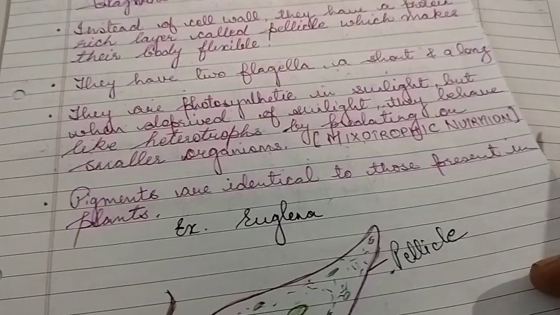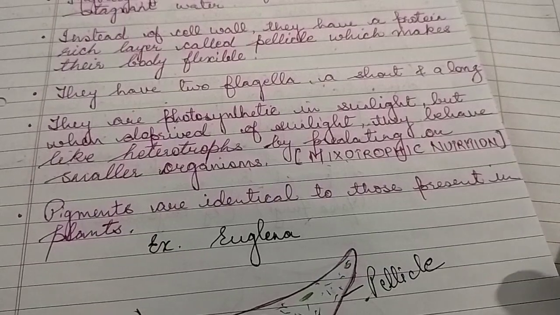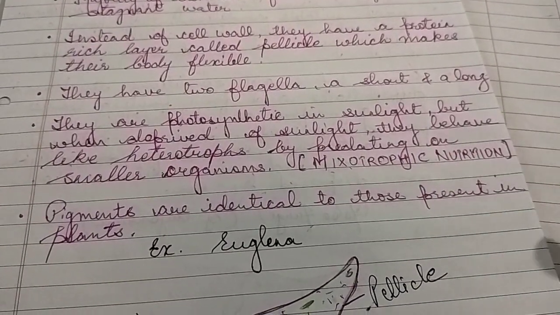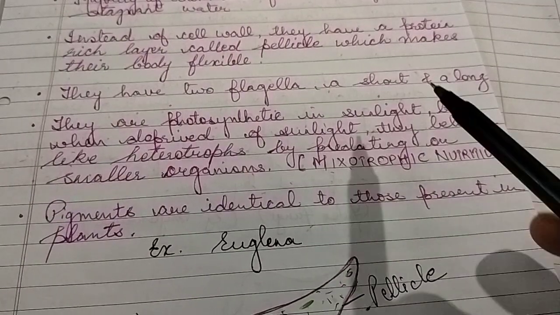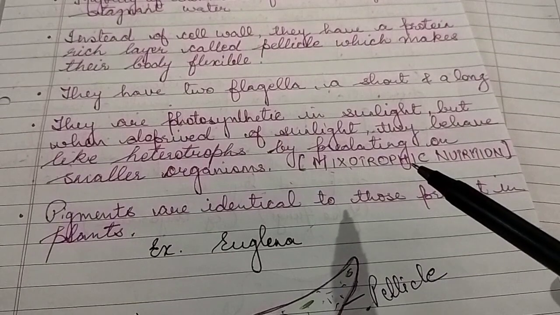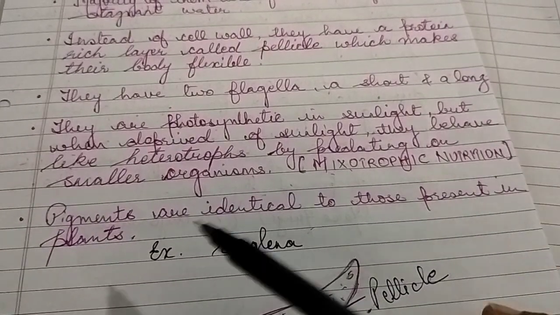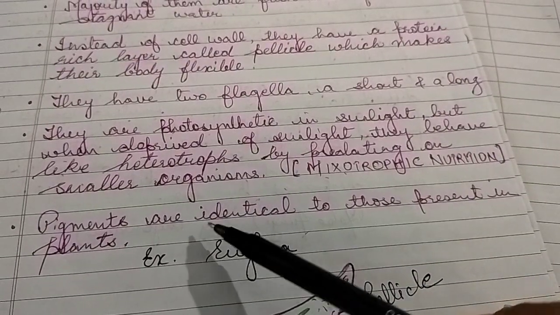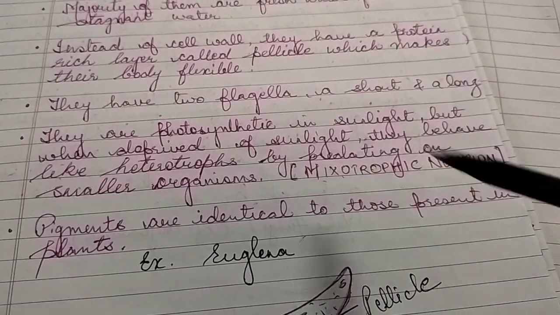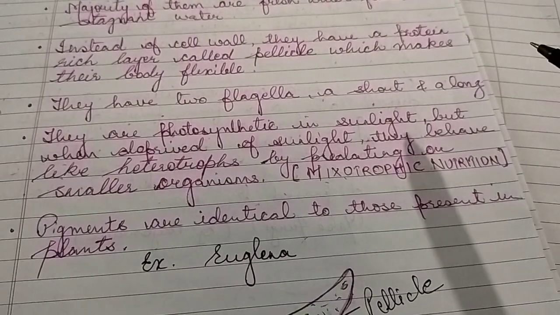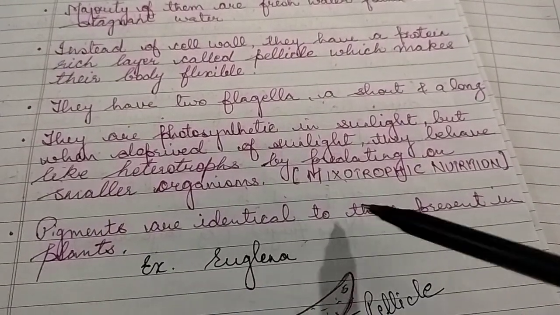Okay. Now, pigments present in euglenoids are identical to those present in plants. Again, a differentiating character. It does not have a cell wall. It has a protein layer covering the body, which is animal-like. But it has pigments. Which kind of pigments? Pigments that are identical to plants. That means green color. They have pigments identical to the plants.